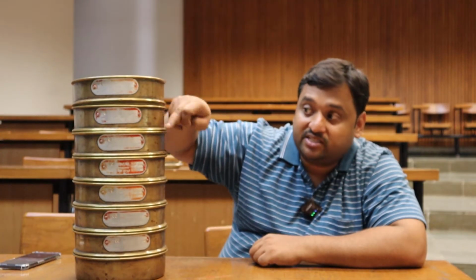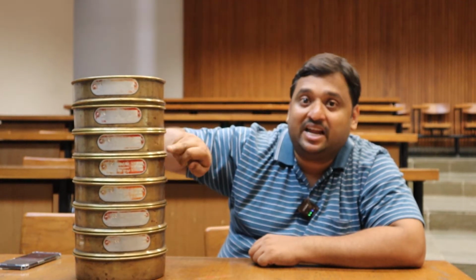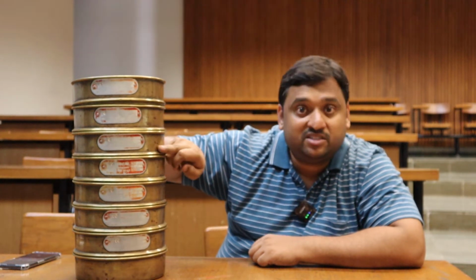The particles have passed through 6 and been retained on 10, so the average particle diameter on screen number 10 is the diameter of mesh 6 plus the diameter of mesh 10, divided by 2.